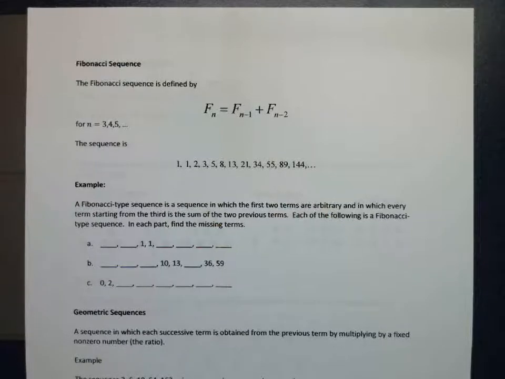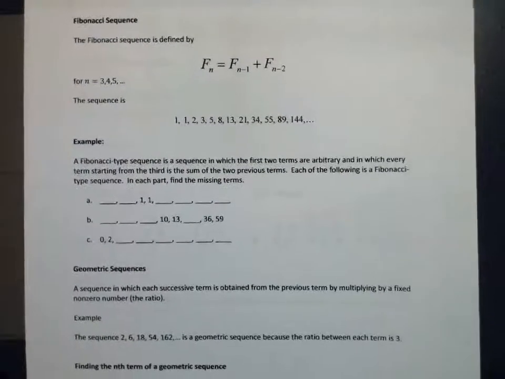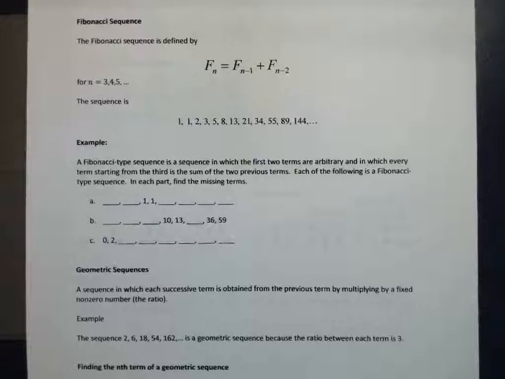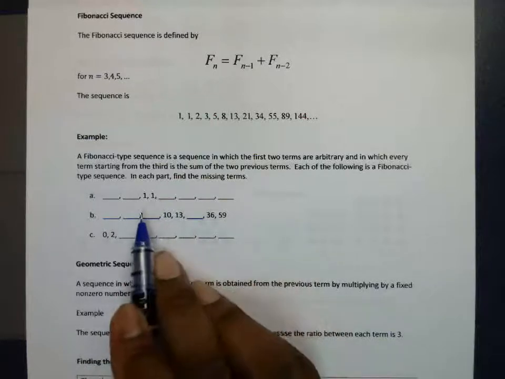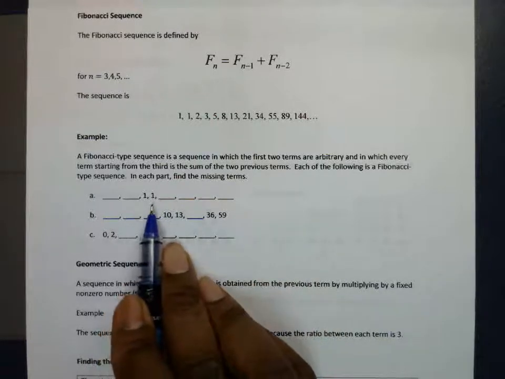All right, so a Fibonacci type sequence is a sequence in which the first two terms are arbitrary, in which every term starting from the third is the sum of the two previous terms, as I mentioned. Each of the following is a Fibonacci type sequence. In each part, you want to find the missing terms. All right, so if you look at part A, we do have a 1 and a 1.